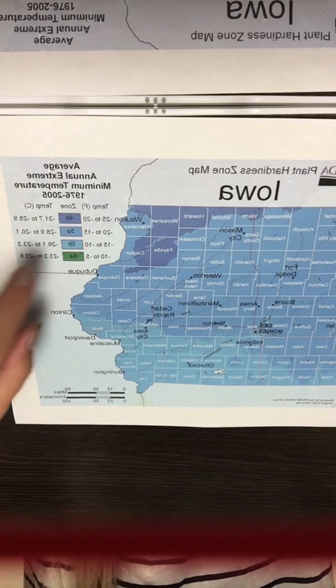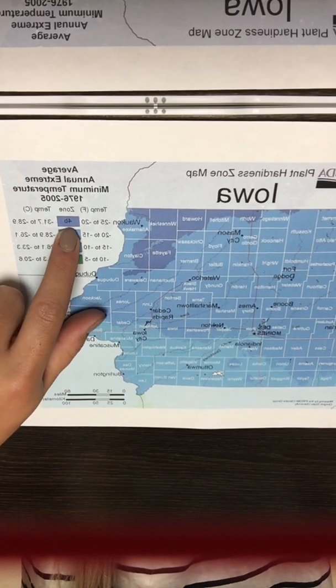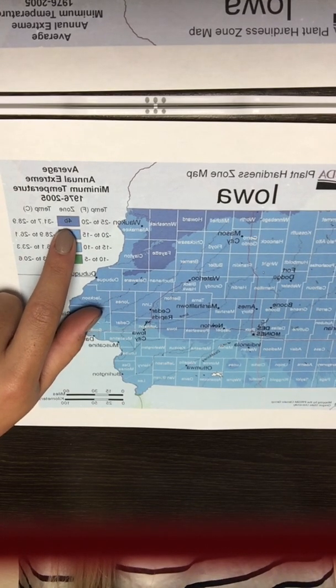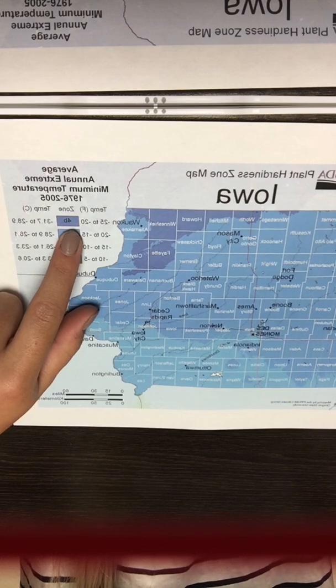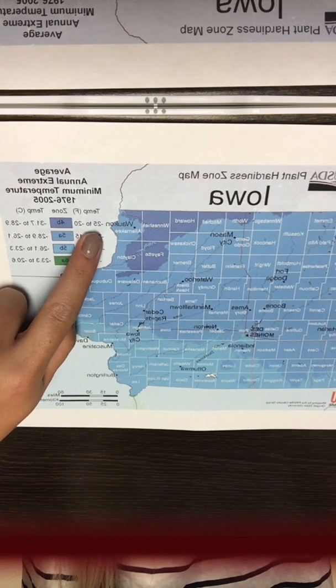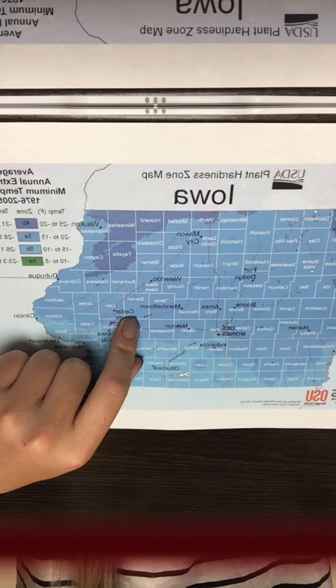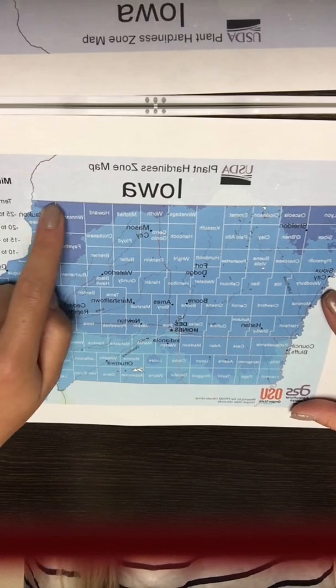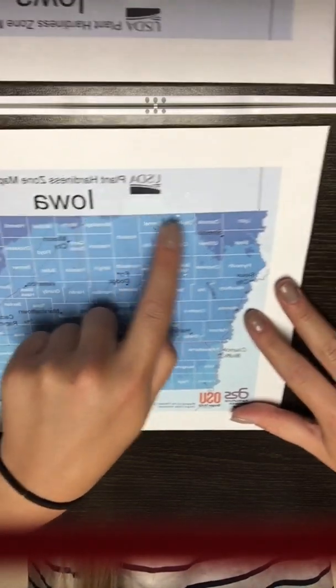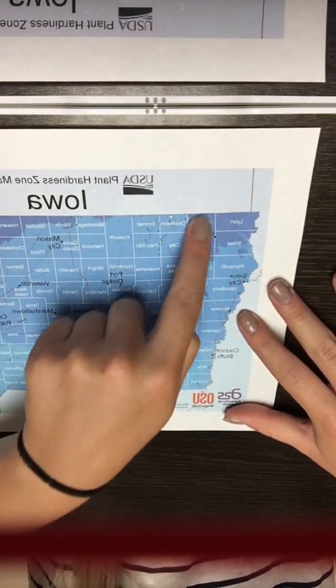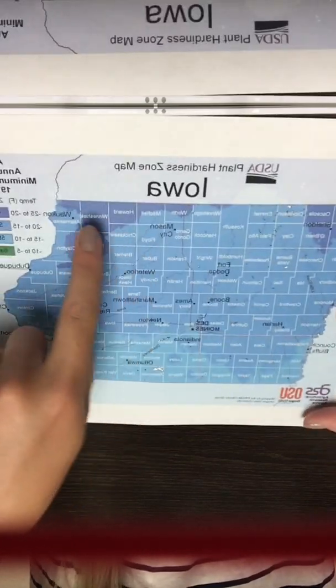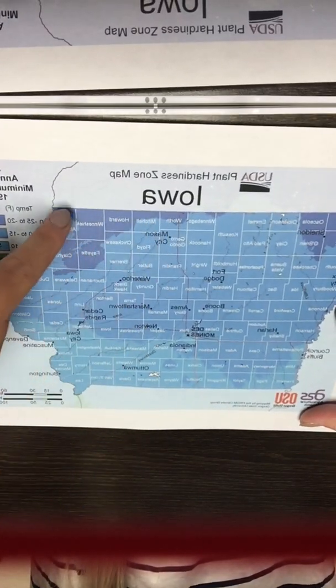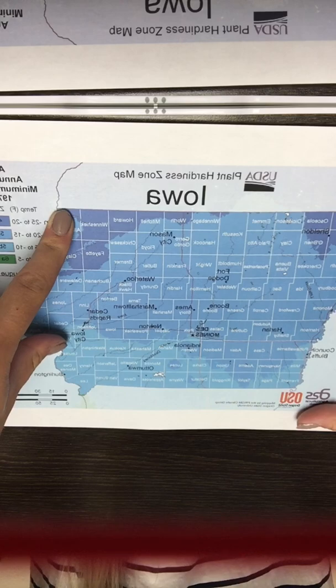The dark blue areas show that the average low temperature is -25 to -20, so that's these areas in the very far north of our state. These certain counties up here in the northwestern part and just the northern and northeastern part of Iowa.